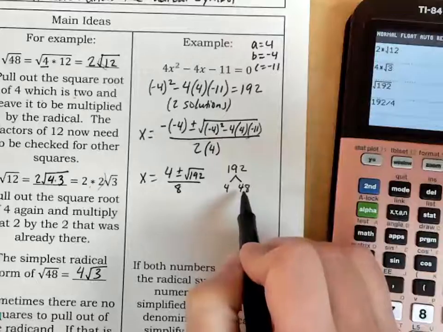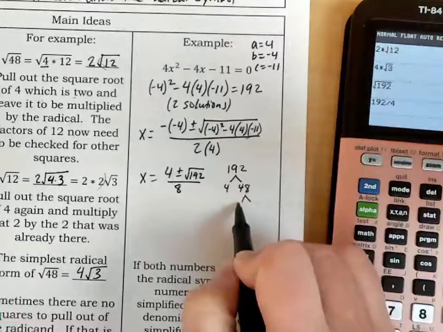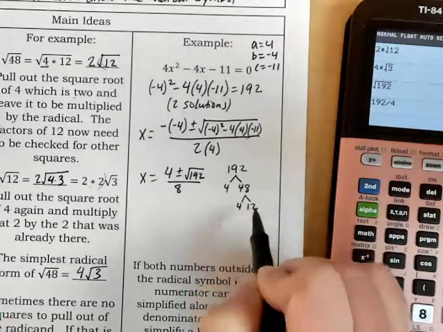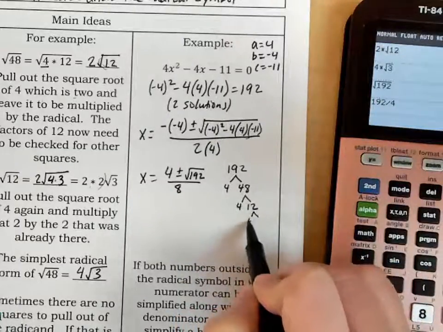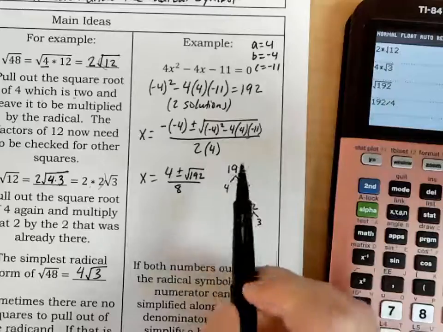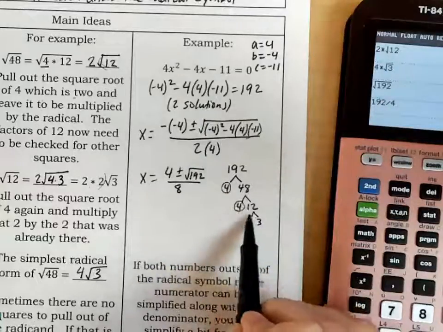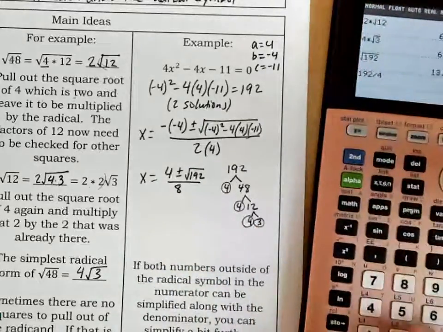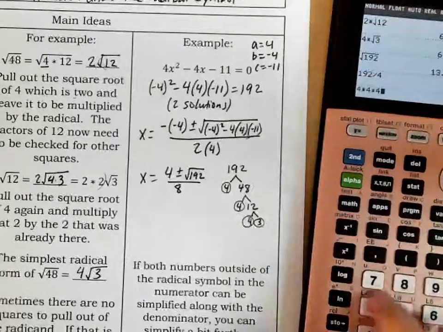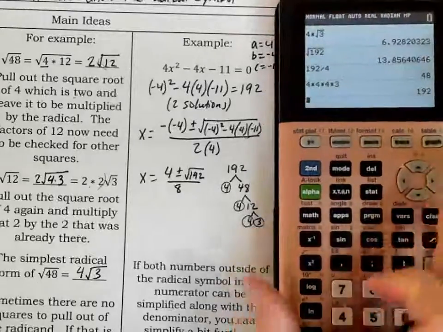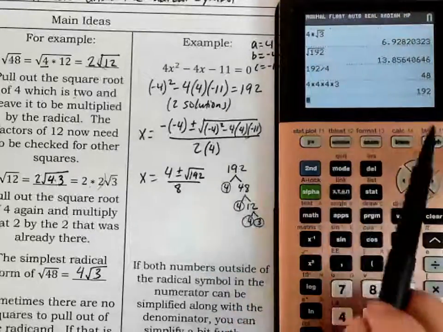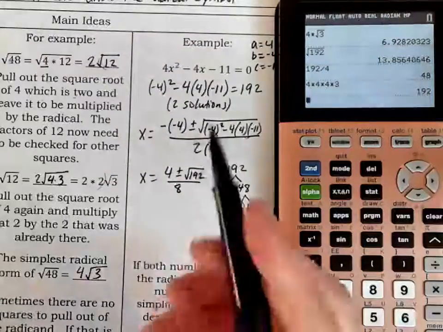And then I have 48 could also be broken down into 4 and 12. So that would also work. And then 12 could be broken into 4 and 3. So ultimately I have a 4, a 4, a 4, and a 3. And so let's just double check that that equals 192. So 4 times 4 times 4 times 3 altogether does equal 192. So those are the numbers that I'm going to factor this 192 into.